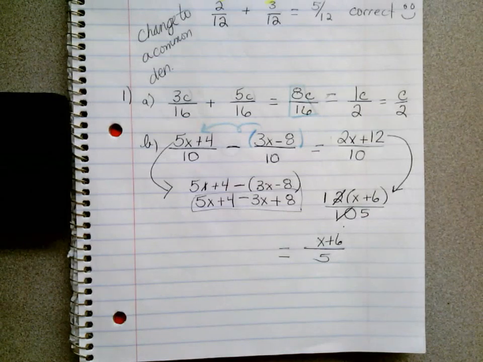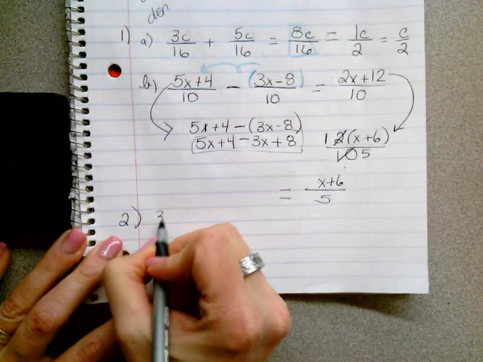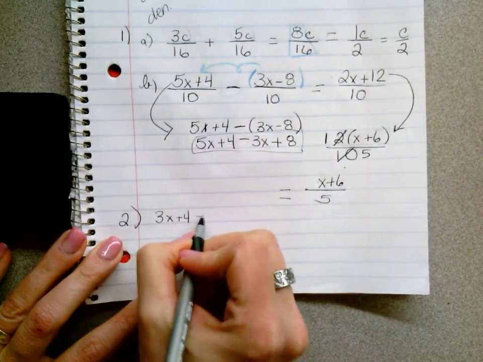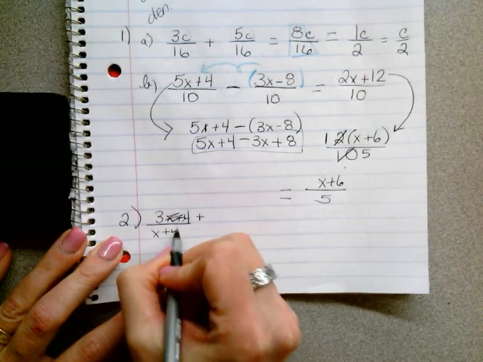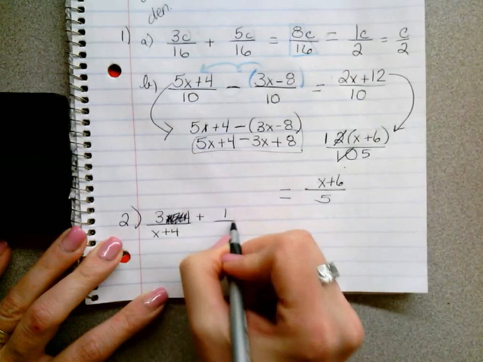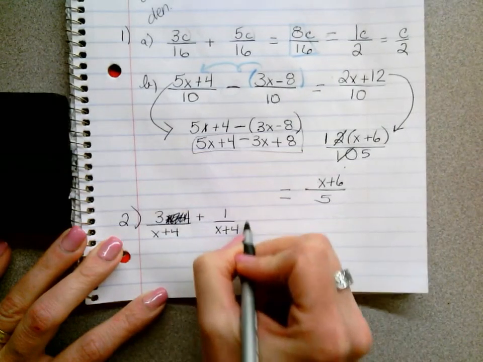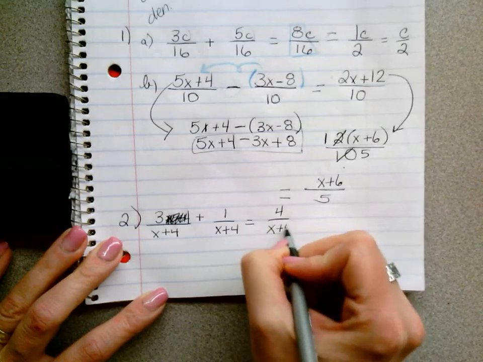We've got another one just like it in example 2. They do just a couple more. 3 over x plus 4 added to 1 over x plus 4 is equal to 4 over x plus 4. Can I do anything?